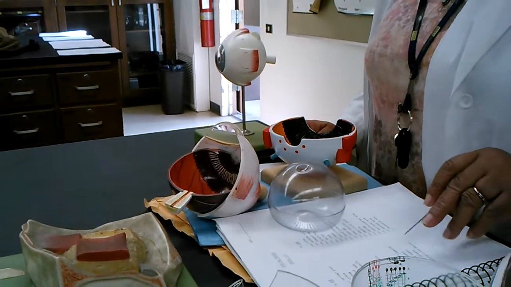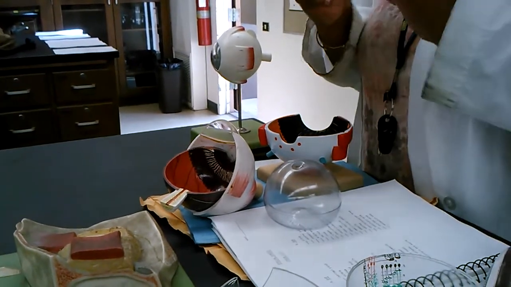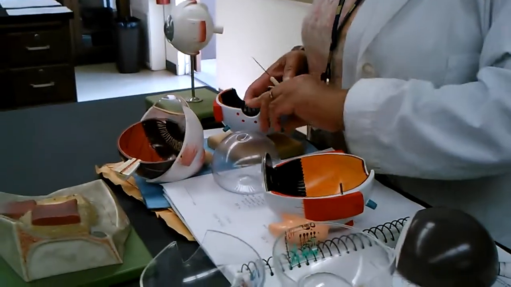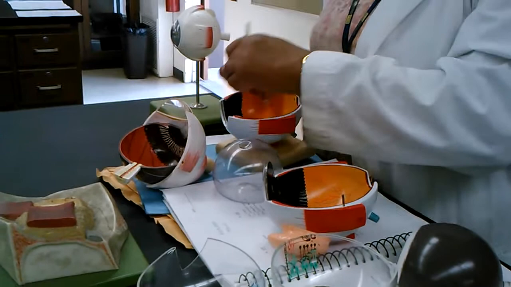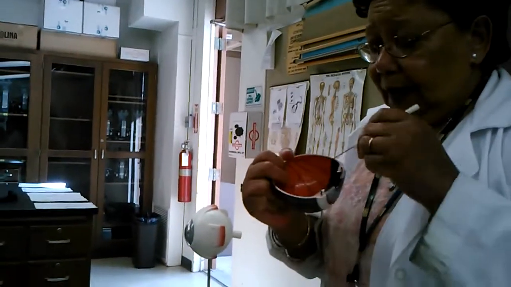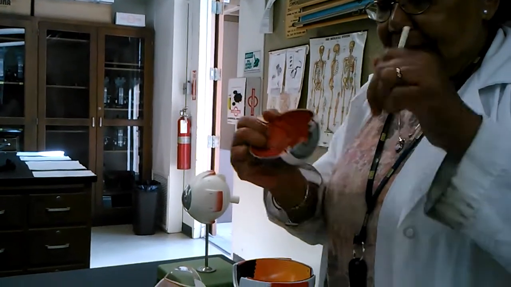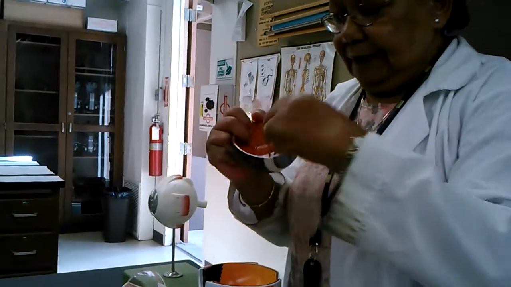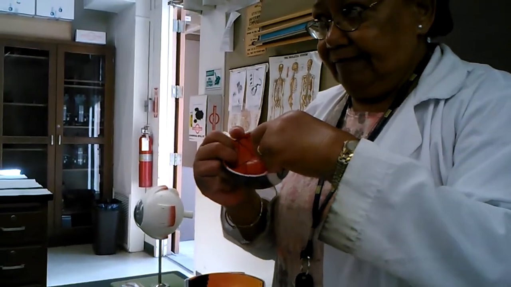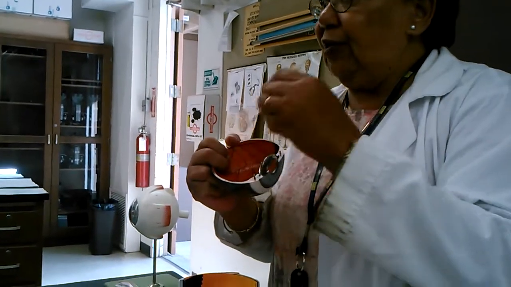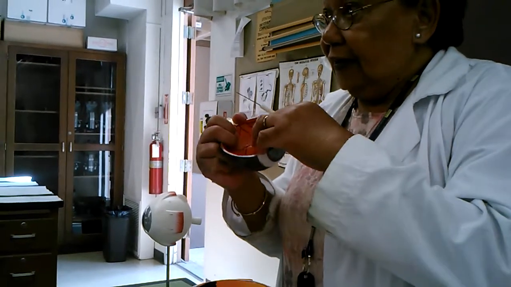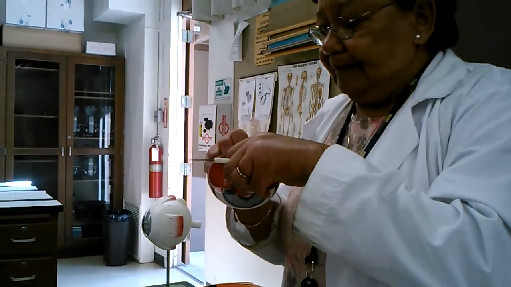Now we're looking for the suspensory ligaments that hold up the lens. And so here, not shown very well there, but this is the ciliary process. So in this model, here are some white fibers, and if we put the lens in place, smaller one, it suspends the lens. And so this white fiber represents the suspensory ligament. It holds the lens in place. That's a suspensory ligament.